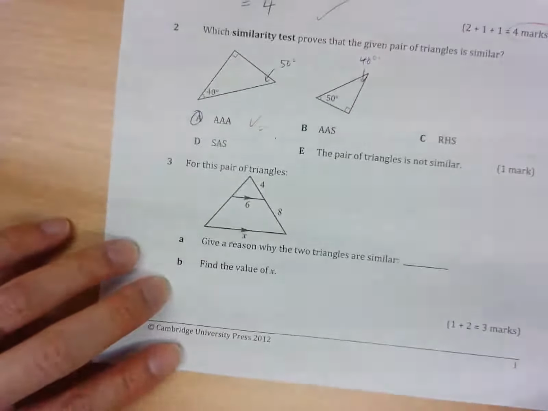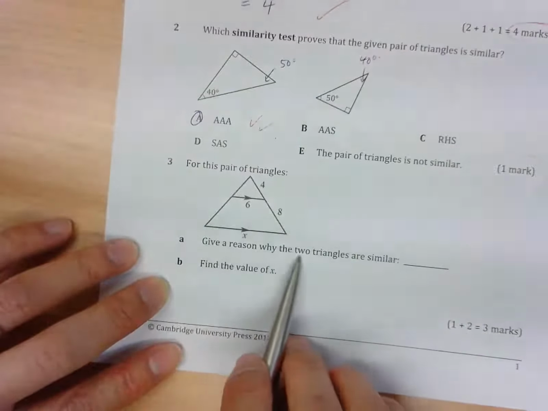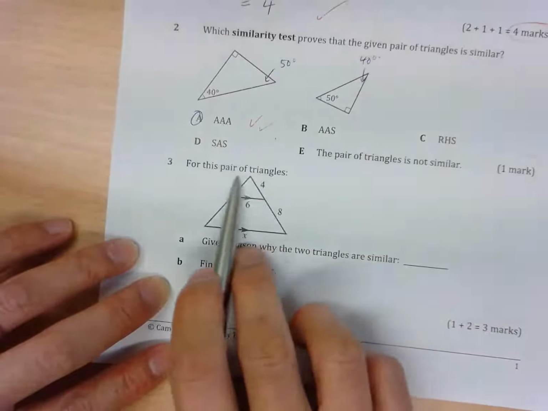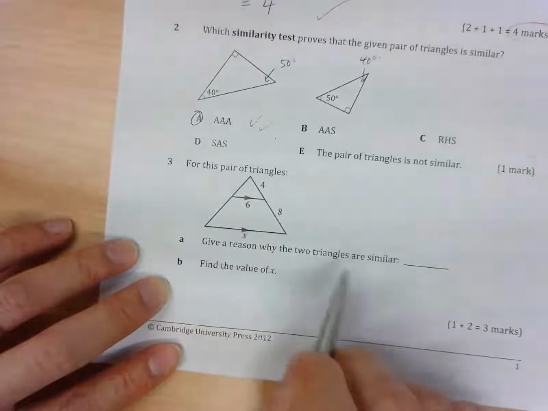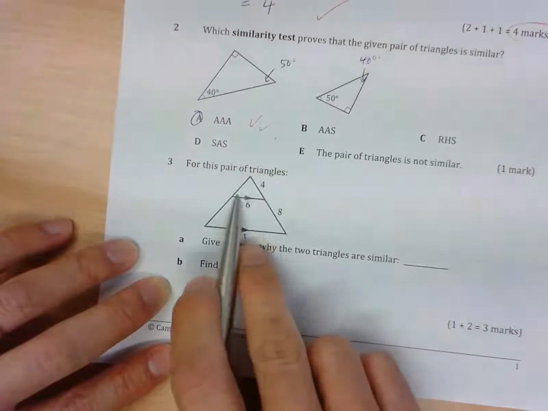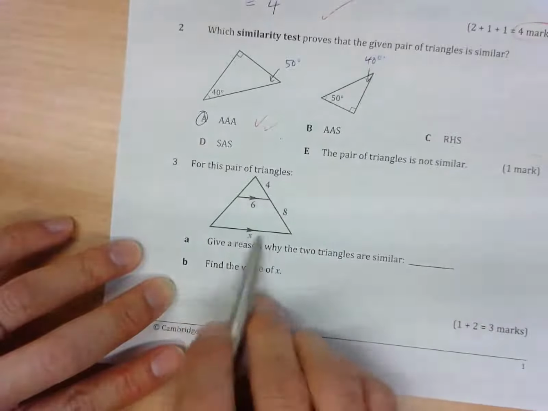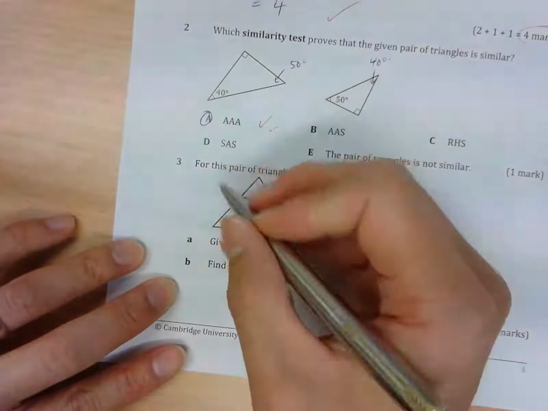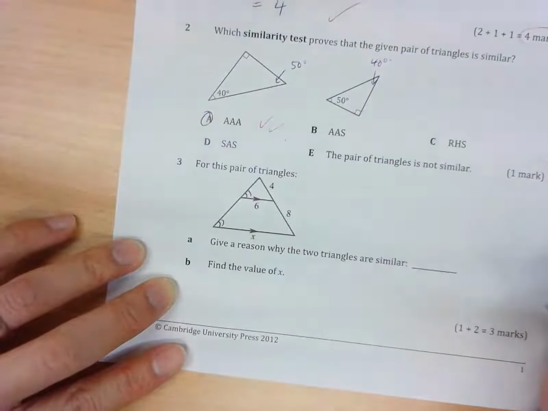Question 3, for this pair of triangles, give a reason why the two are similar. So the question is actually stating that they are similar. So there's no doubt. So you actually have to decide from here. Now, you would see that there are parallel lines, which implies that these two angles are the same.